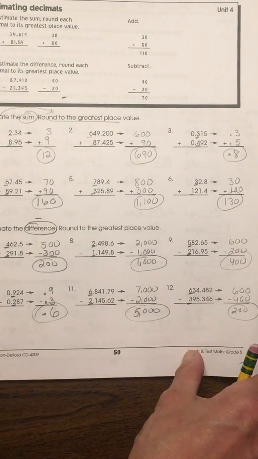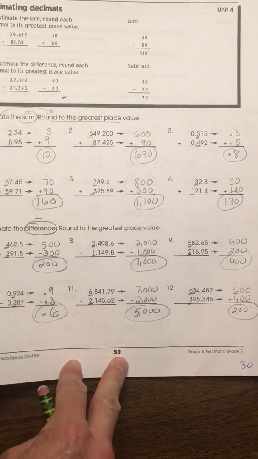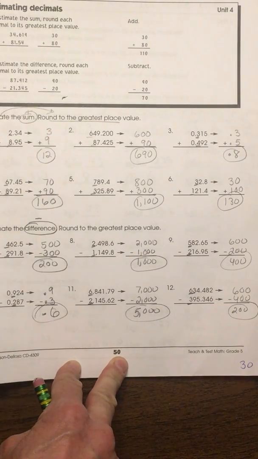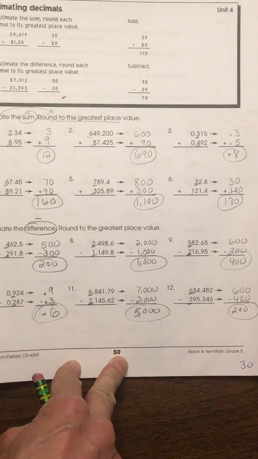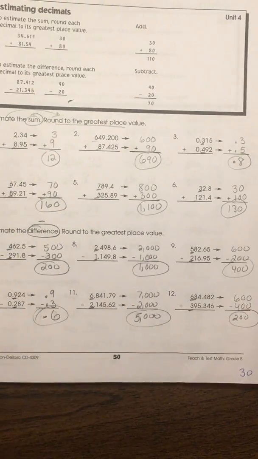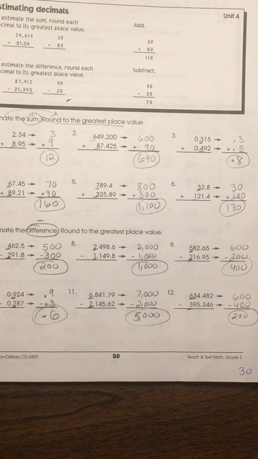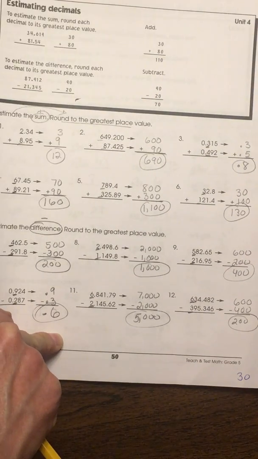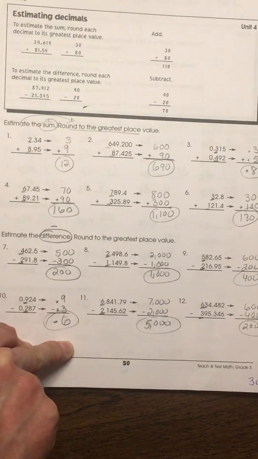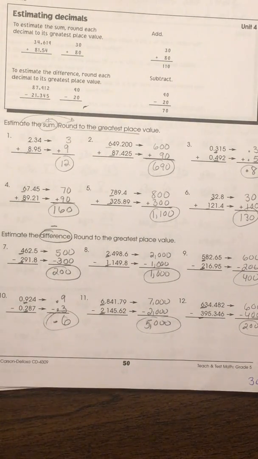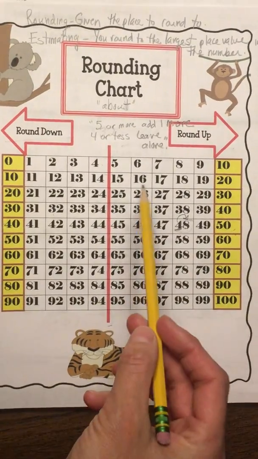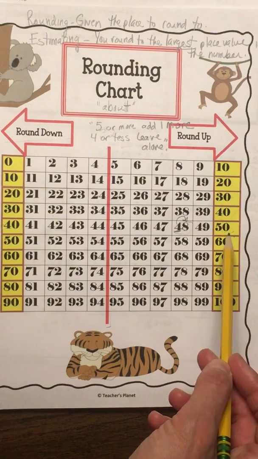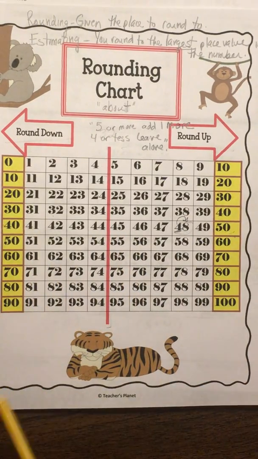Please work carefully. It's very easy to make simple mistakes because it's not one of the most difficult skills we have, but just take your time, make your think tracks, remind yourself of that kind of little saying, 5 or more, add 1 more, 4 or less, leave alone. Keep that visual in your head of the rounding chart. Oh, I dropped it. Which is right here. Keep this visual in your head. 5 or more, we're always going to go to the next highest. 4 or less, we're going to stay.